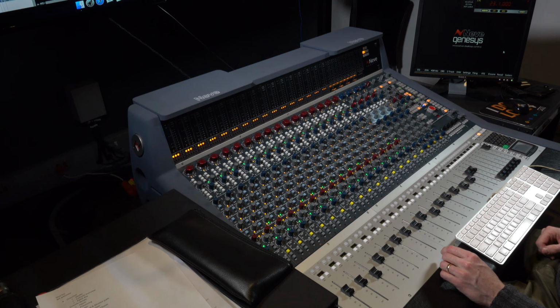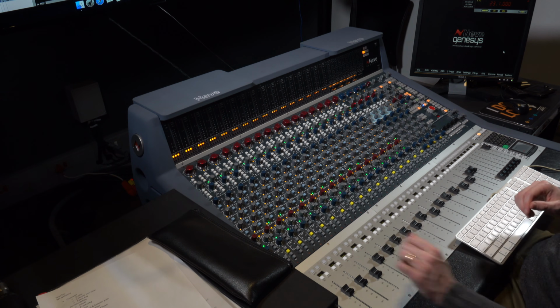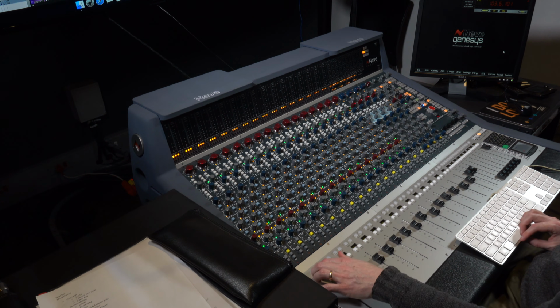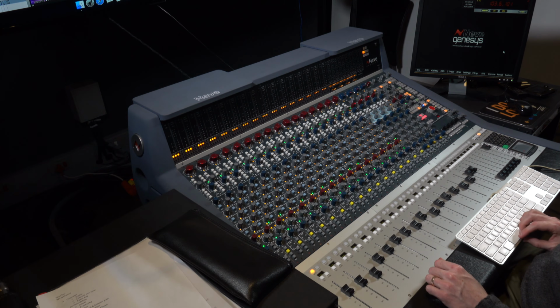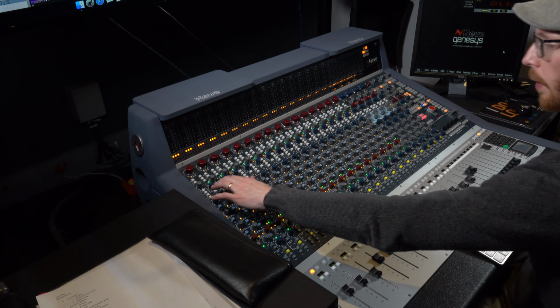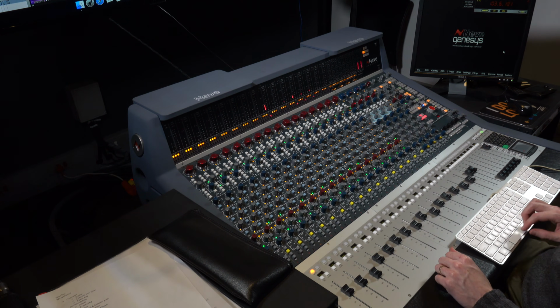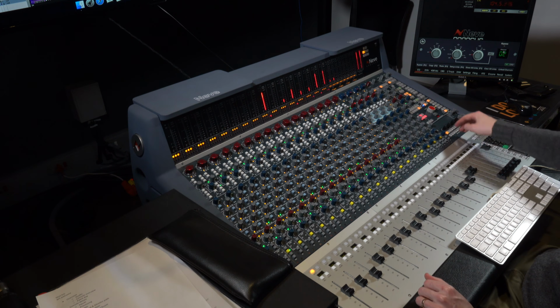Let's do some basic processing on this. I'm going to use my snare drum as an example because it's an easy way to demonstrate what's going on. So if I solo that, let's do a little bit of EQ on this first. So I enable the EQ button on the channel. Then on the screen, I can go to the EQ section.